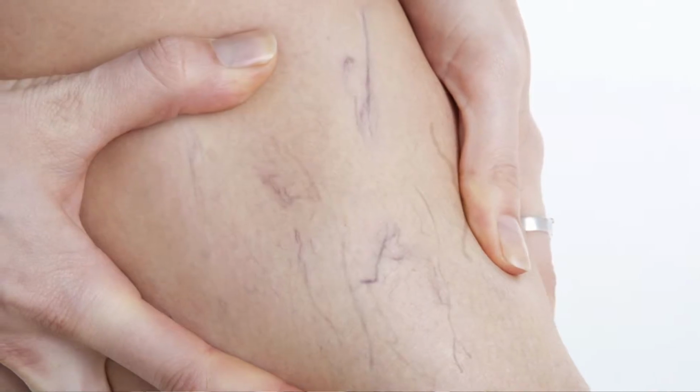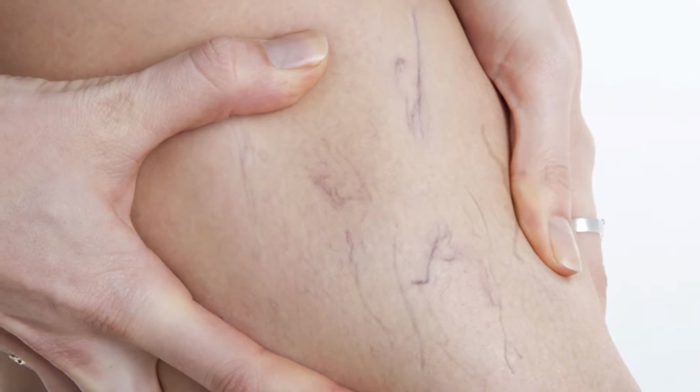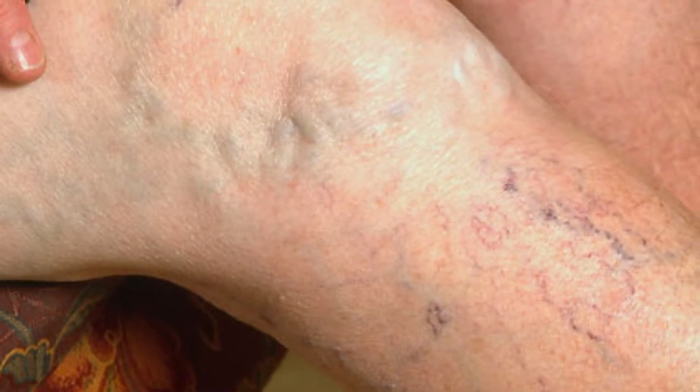That is basically what we call spider veins, which is essentially a discoloration of tiny little hair-sized veins on the skin. Once it gets a little elevated above the skin, it can become more problematic.